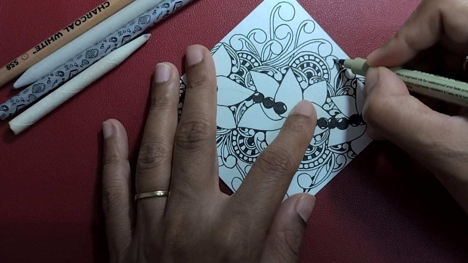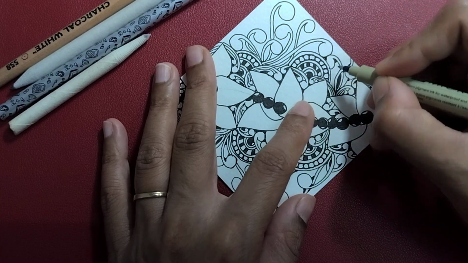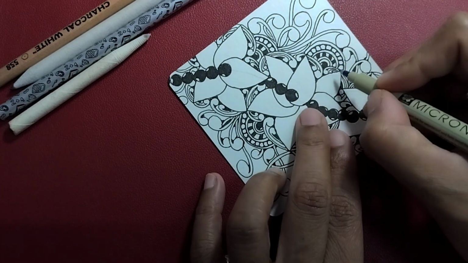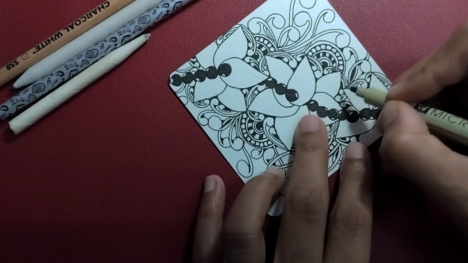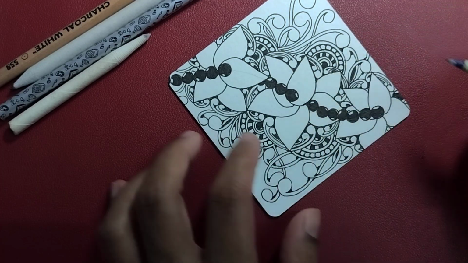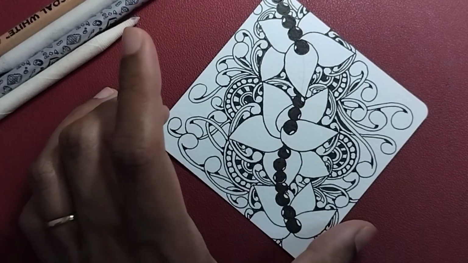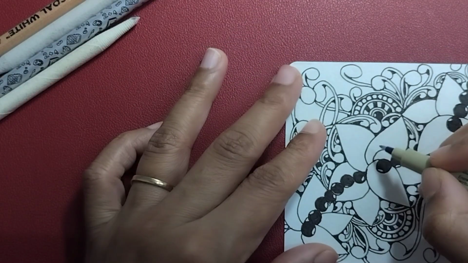Very small spaces, you can add black. Yeah. I think we are almost done. I'm done with adding that extra touch of ink.